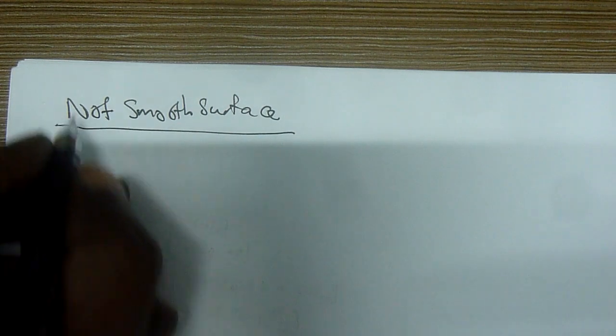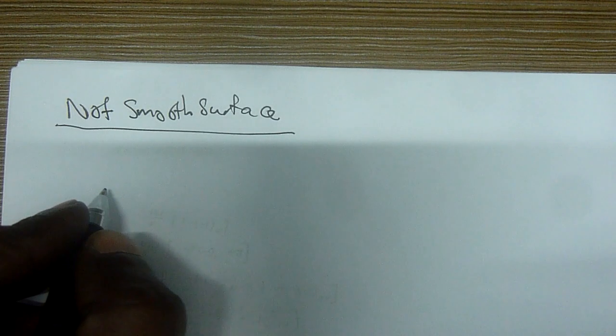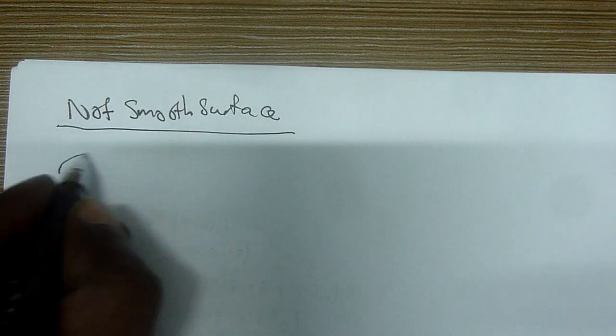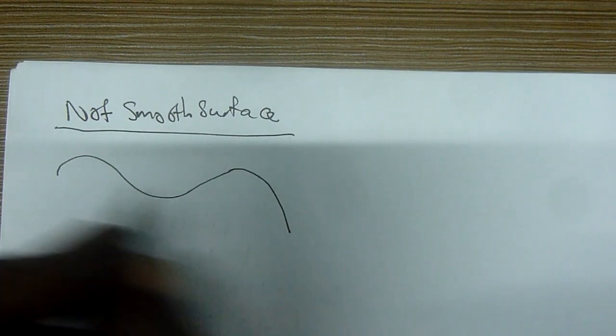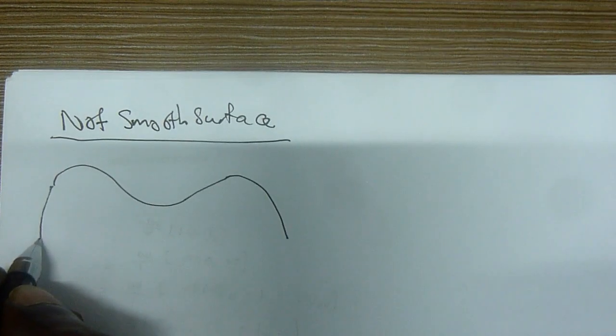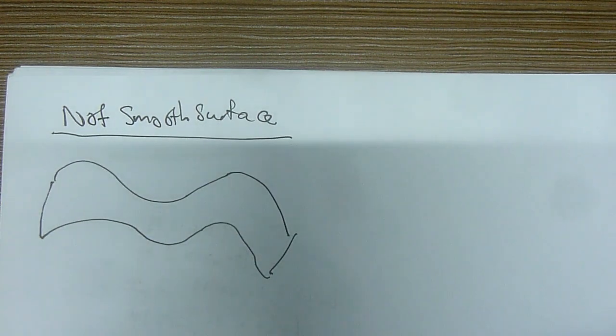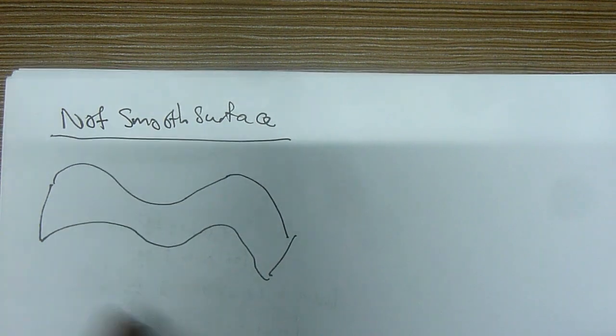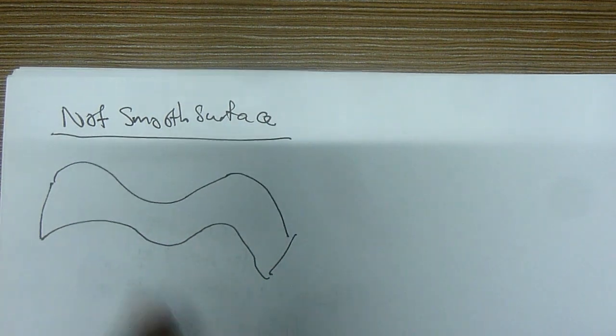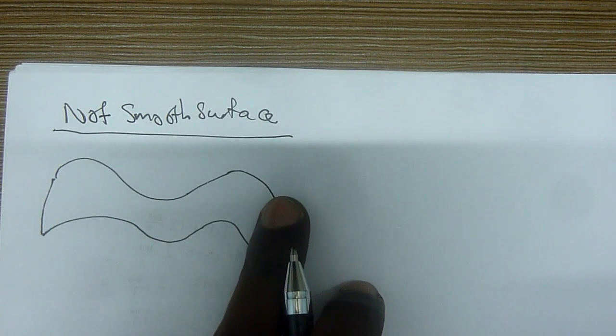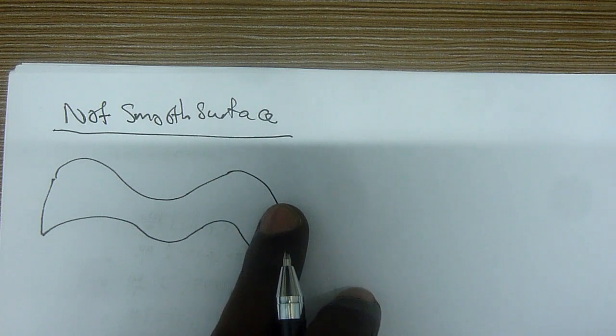In this case, not a smooth surface, what I define by that: let's say there is a surface that looks something like that. Can you guess anything? Of course, you know the surface is not smooth.